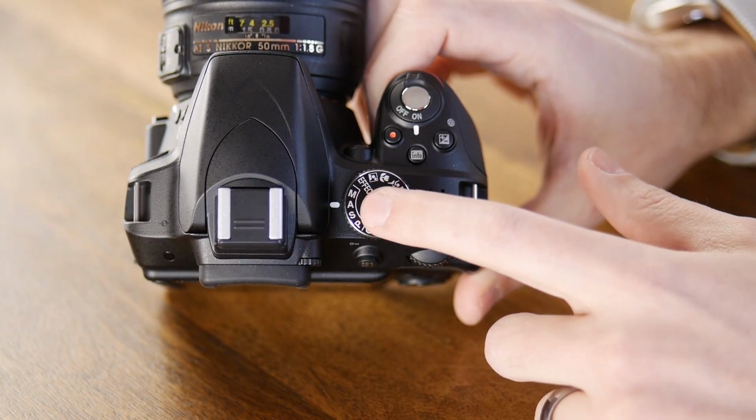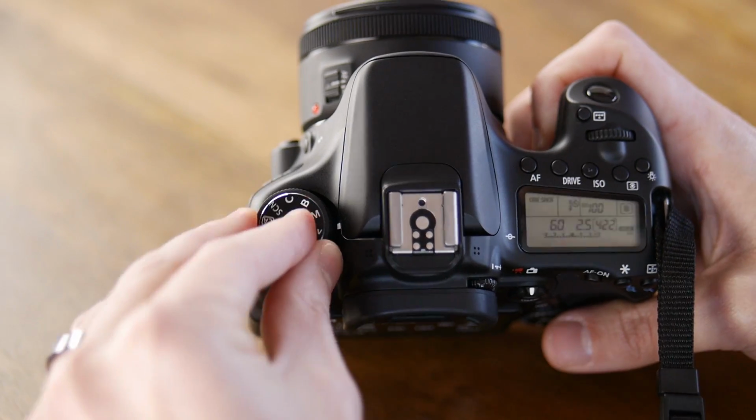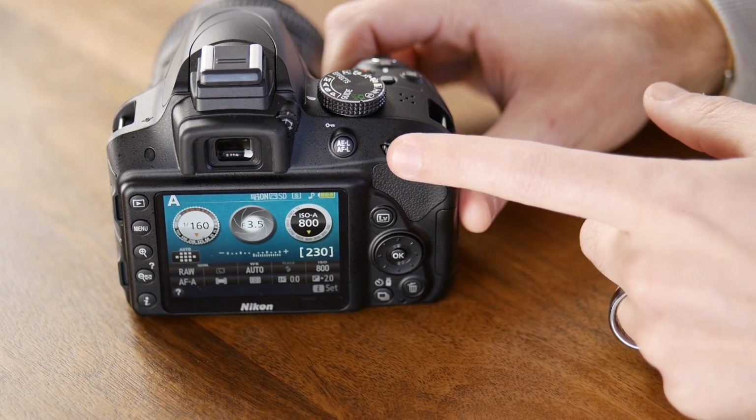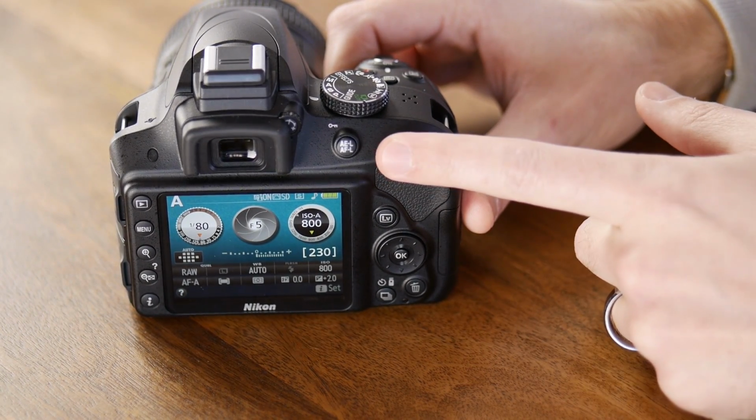So to do this, all we have to do is put our camera into Aperture Priority mode. If you have a Nikon camera, it's the letter A, and if you have a Canon camera, it's the letter AV. Now in Aperture Priority mode, all we have to do is find this little dial, it could be on the front or back of your camera, and if we rotate that, we can adjust the aperture.